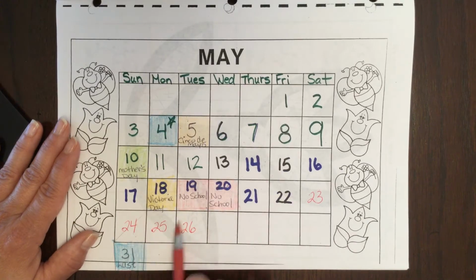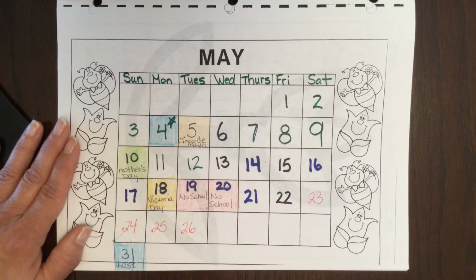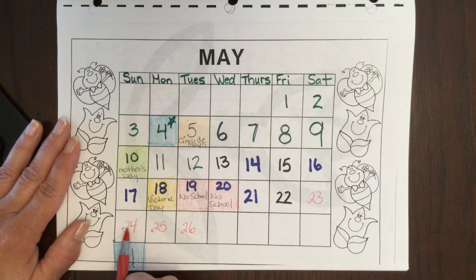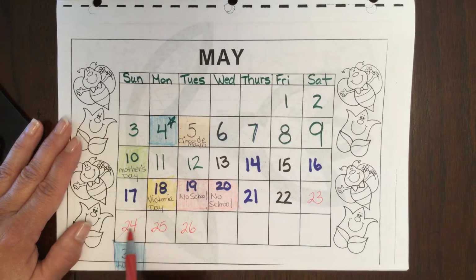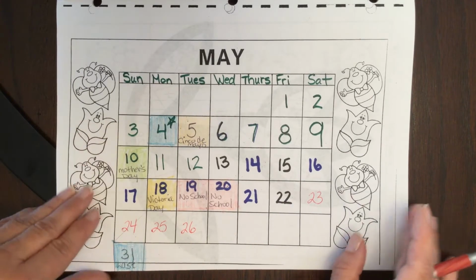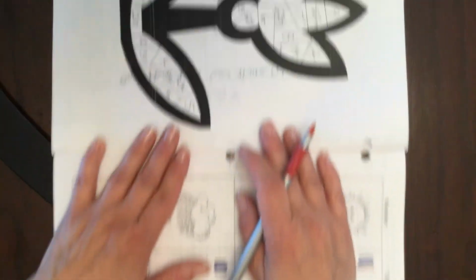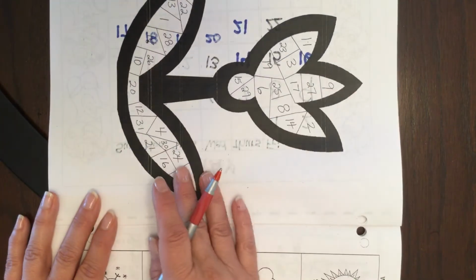We can use our number of the day and our calendar just like a number line, but you need to remember that when you jump from this number to this number, you jump just one jump to get there. That's how I made that first mistake. Go ahead and color for me the number 26 on your tulip. It should be starting to become finished.